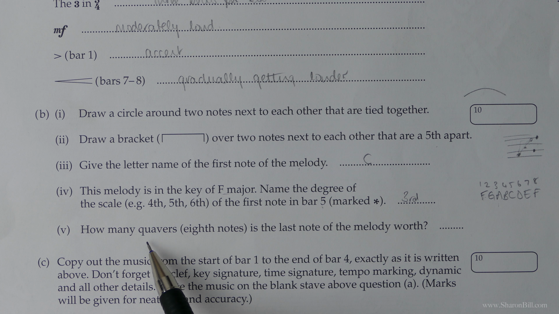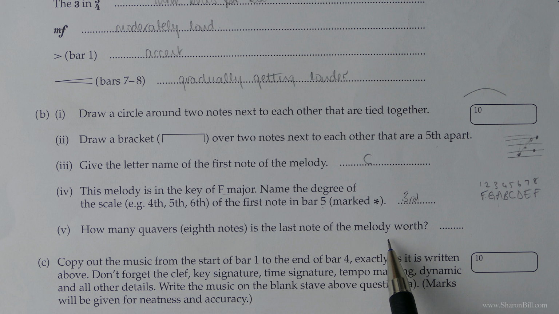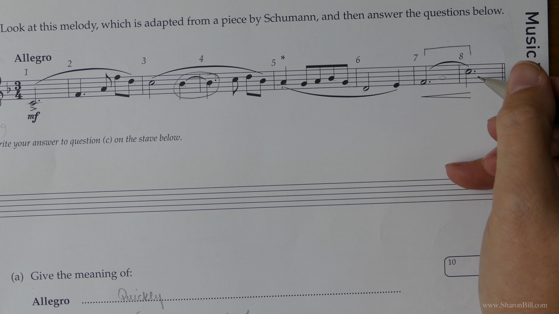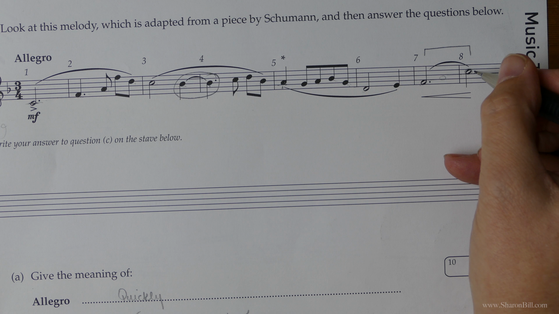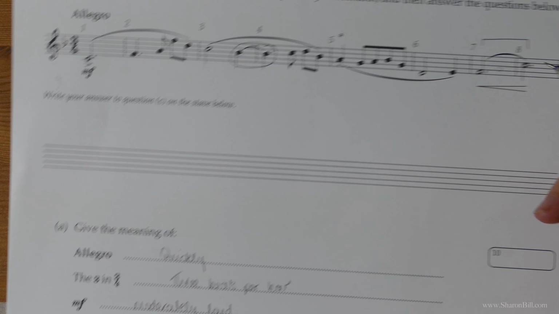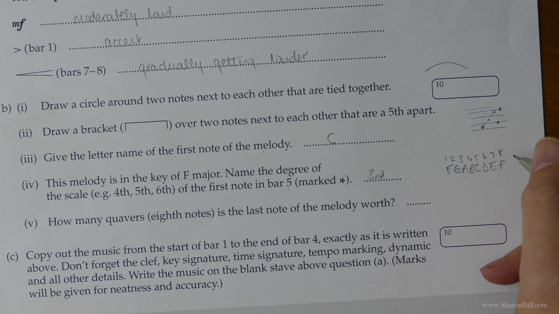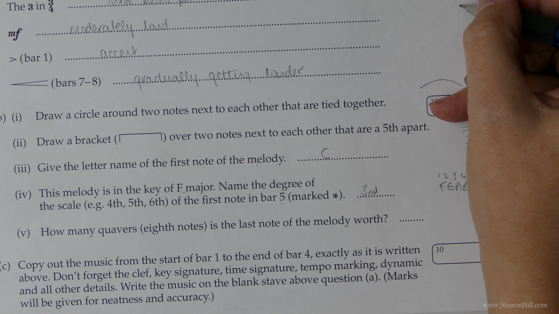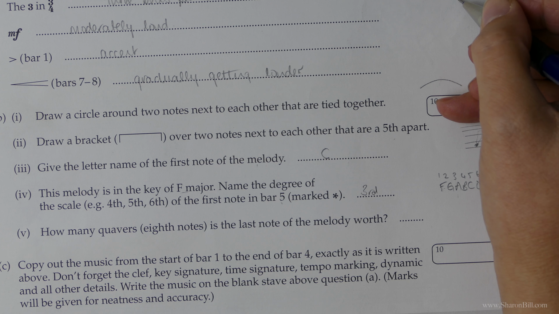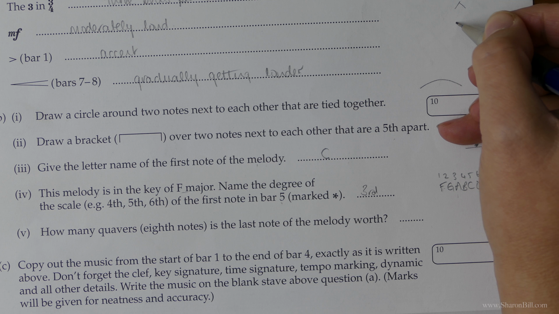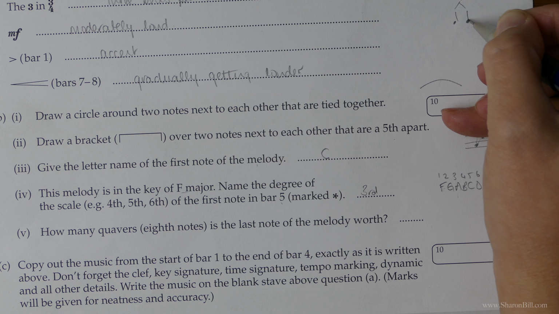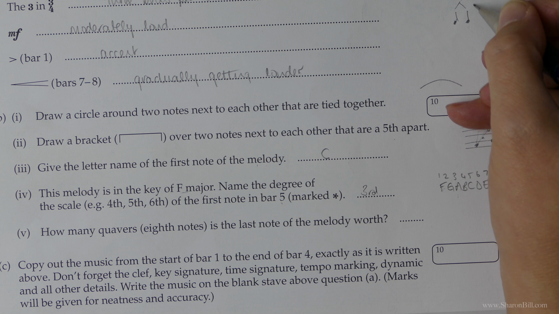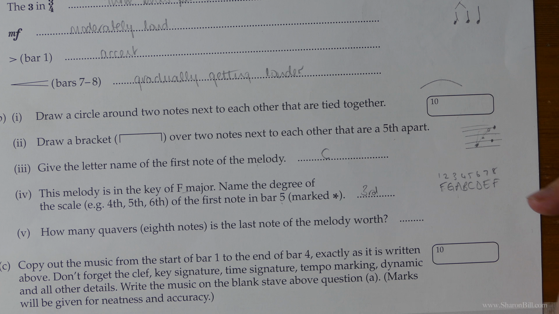Now we're asked to show how many quavers or eighth notes the last note of the melody is worth. So the last note of the melody is a dotted minim, a dotted half note, which is worth 3 beats. I'm just going to sketch out here where I've got a bit of room. We know that a minim divides into 2 crotchets, or a half note divides into 2 quarter notes, and then the dot gives us another one, half as much again.